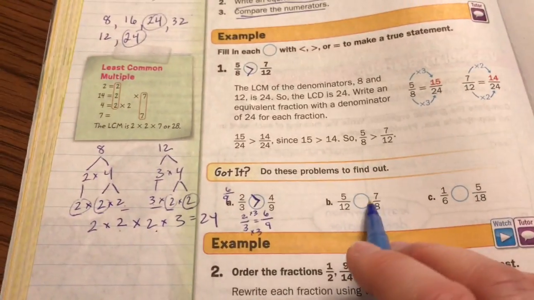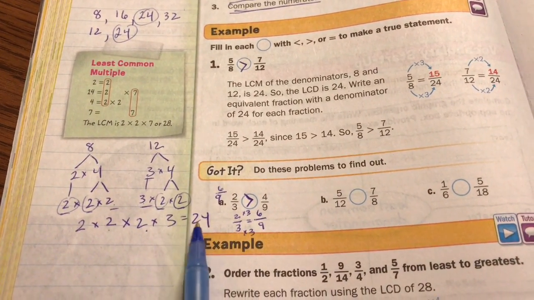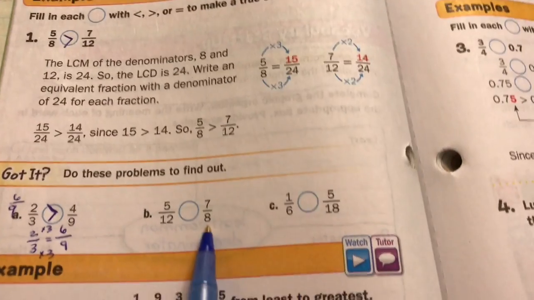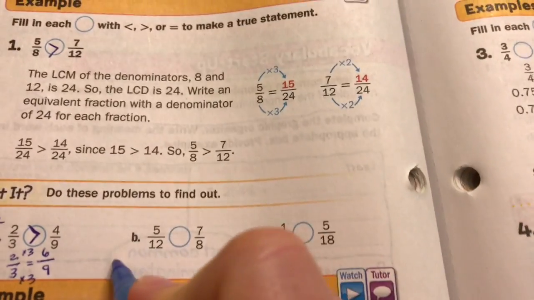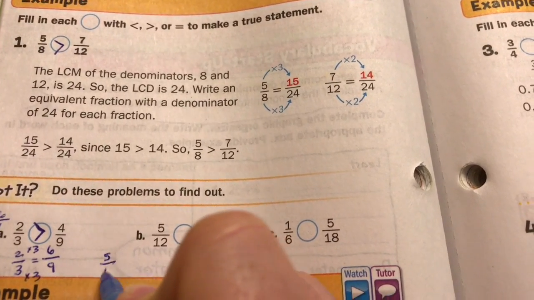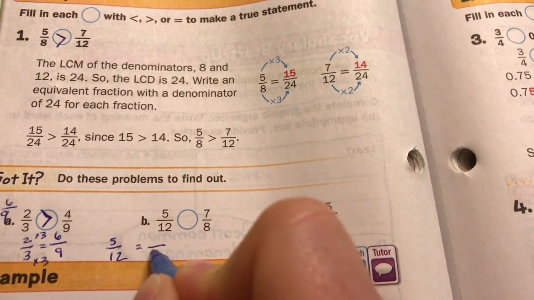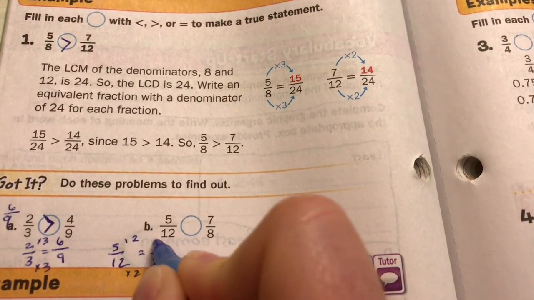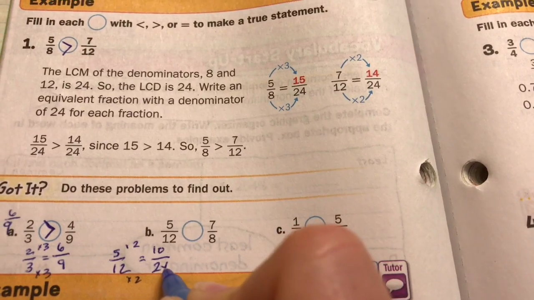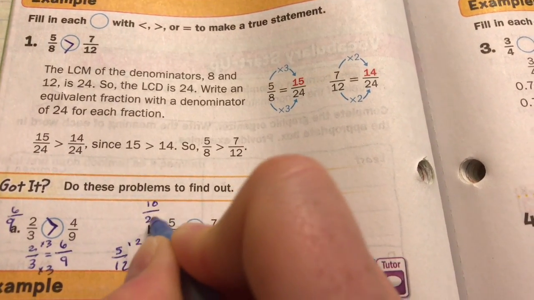All right, here's 8 and 12 again. Hey, we already know the least common multiple is 24. So in 8 and 12, we need to get these in equivalent fractions to equal 24. Let's do 5/12 over here. 5/12 equals how many 24ths? You multiply by 2. 12 times 2, 5 times 2. So that's 10 24ths on this side.